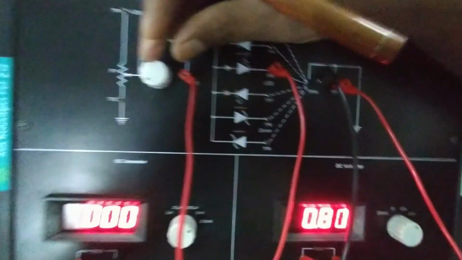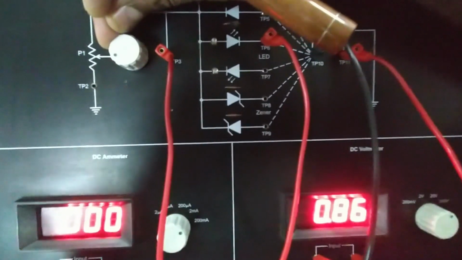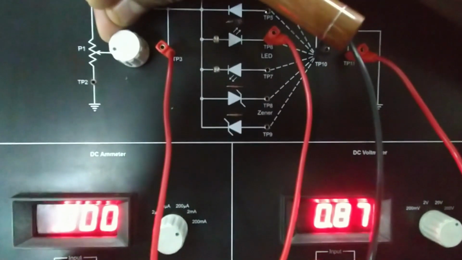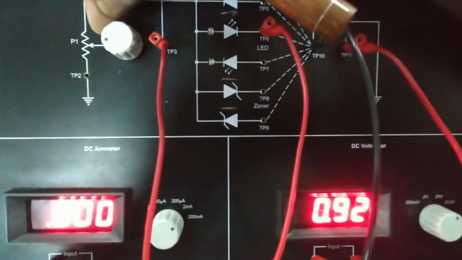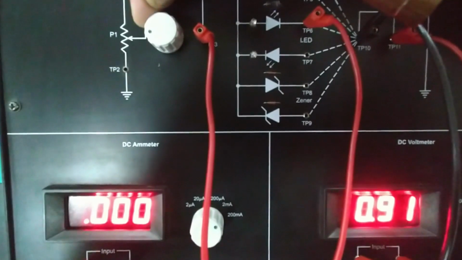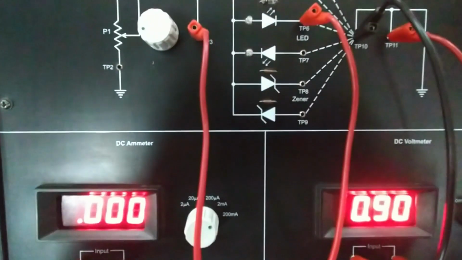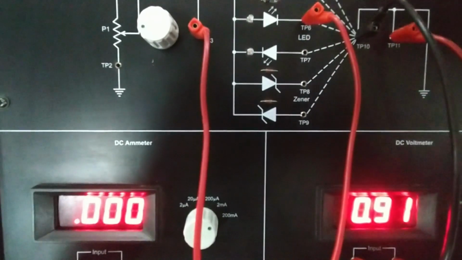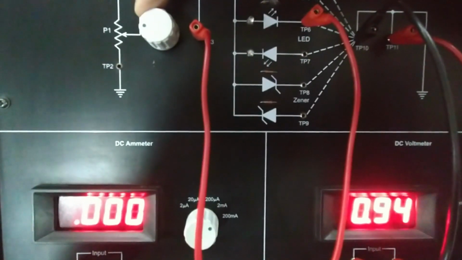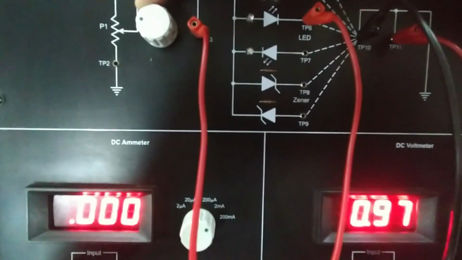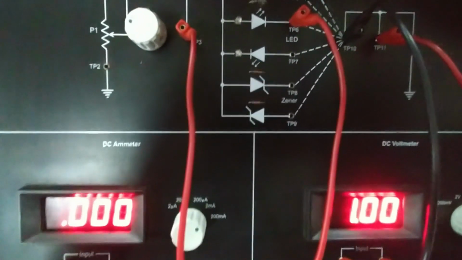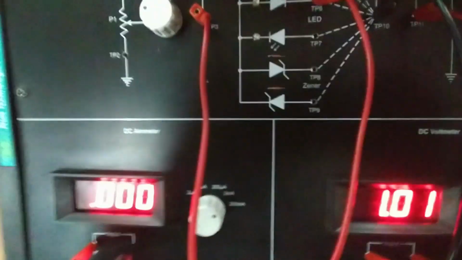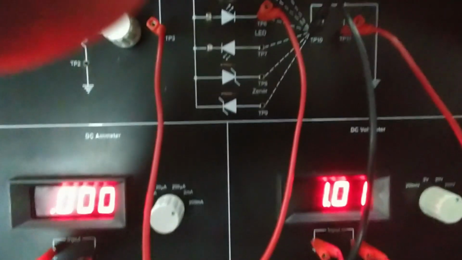So if I increase this to a further value of 0.9, see the value is 0.9 and current is still 0. I make a note of this and I put 0. Then I increase to 1. Still there is no current and no light coming out of it.